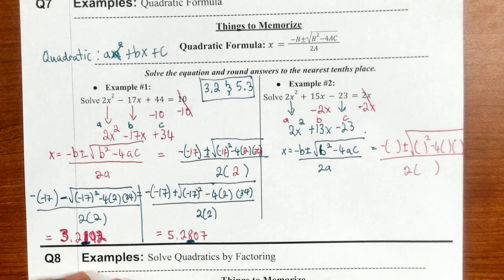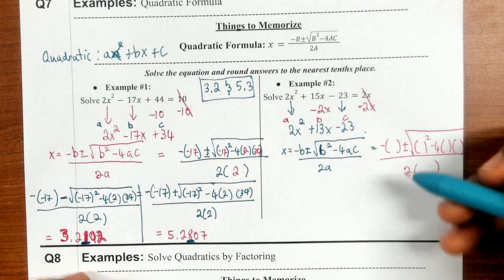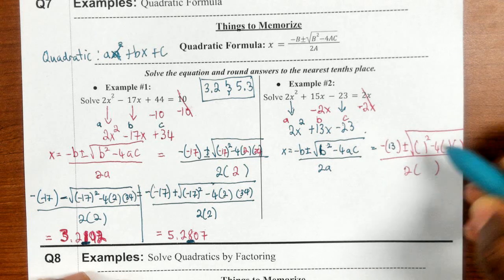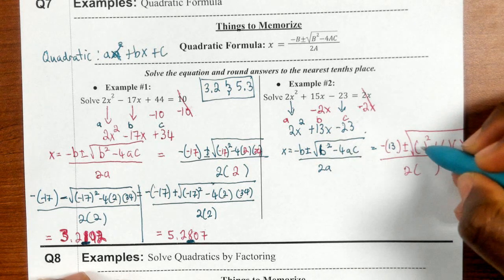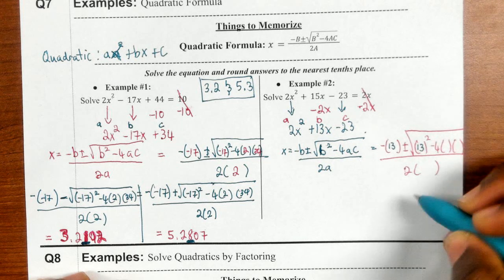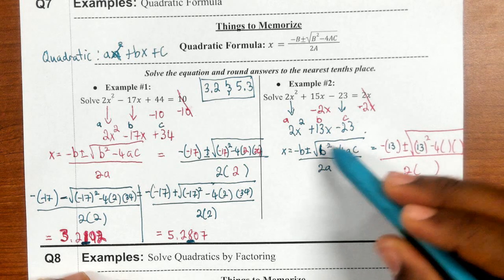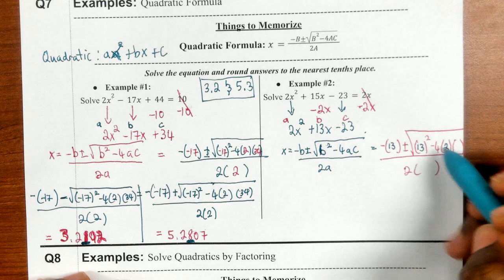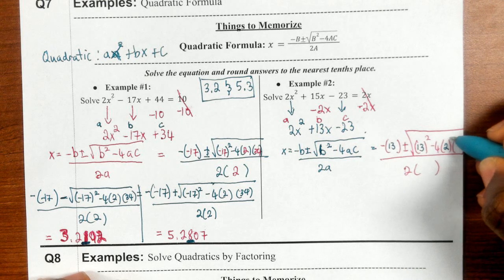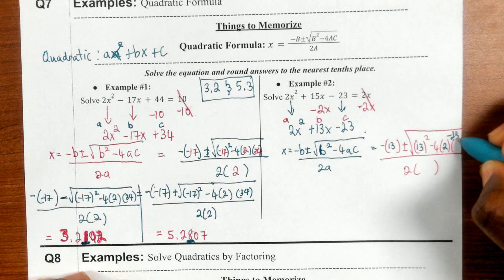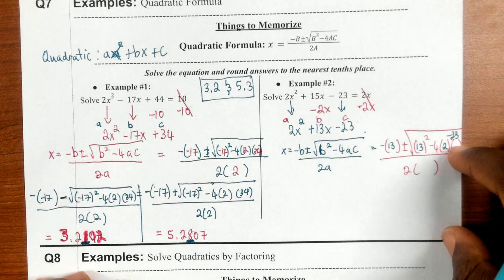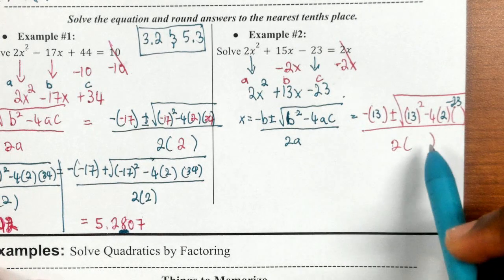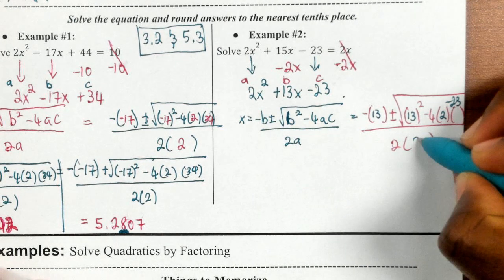Okay, so I'm going to plug in my A, B, and C's. I'm going to plug in my B first, which is positive 13. Plug in my B again, which is positive 13. Plug in my A, which is 2. Plug in my C, which is negative 23, so that's a negative 23. And then I'm going to plug in my A, which is 2.